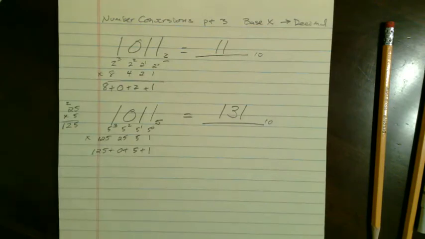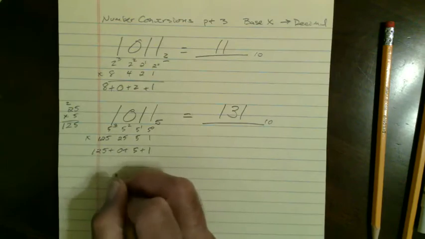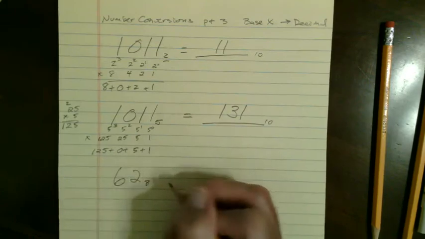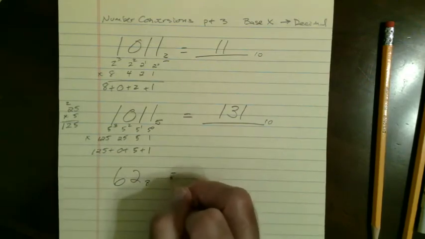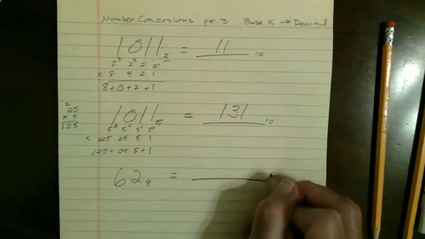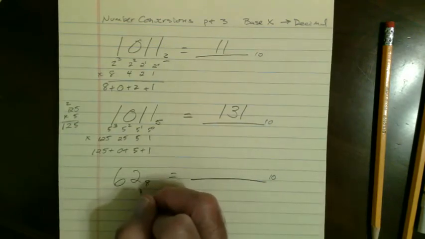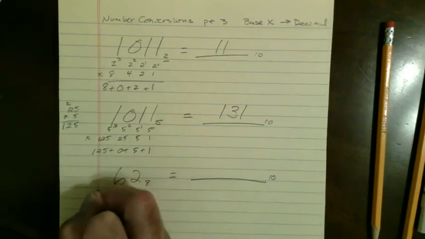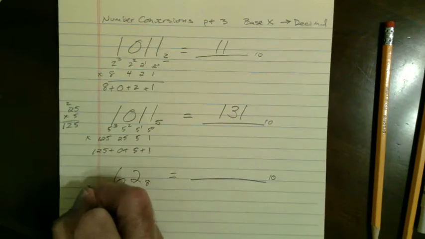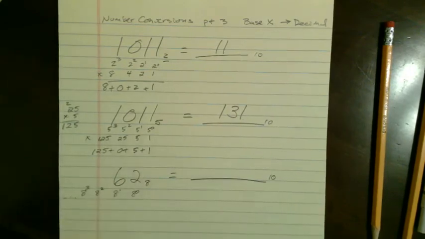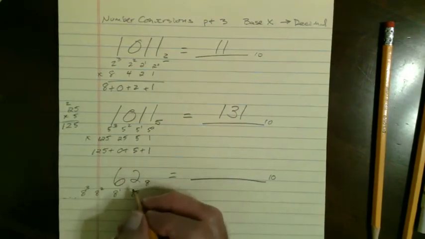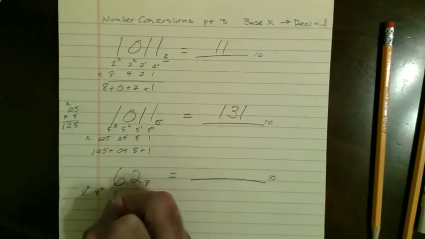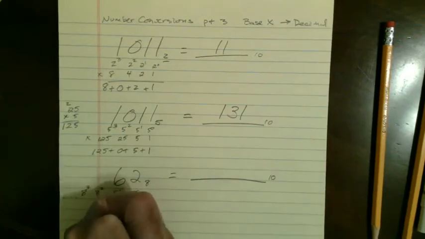All right, let's try another number. Let's say that I have a number like 62 base 8. All right, and I want to find out what does that equal as a base 10 number. Well, again, in this case, we take 8 to the 0, 8 to the first, 8 squared, 8 cubed, and so on. I don't really need these numbers, but we can just kind of walk through the process. 8 to the 0 is the ones. 8 to the first is the eighths place. 8 squared would be 64.